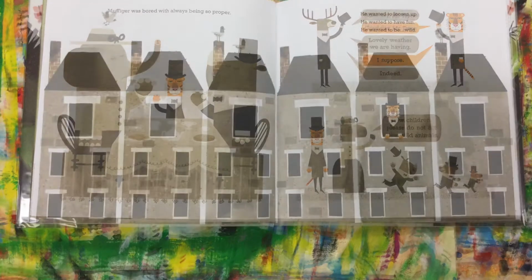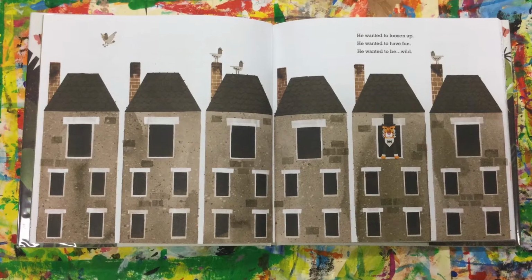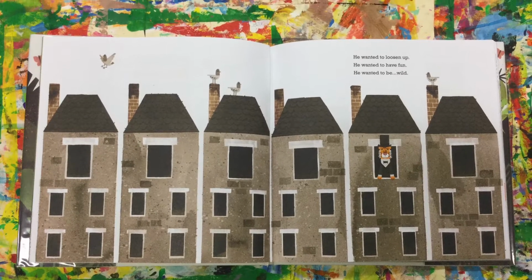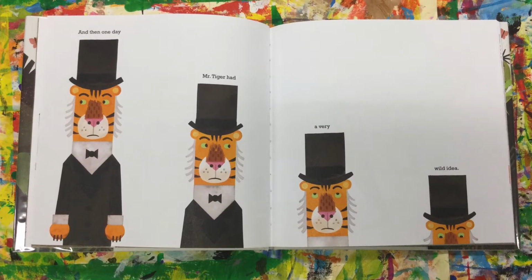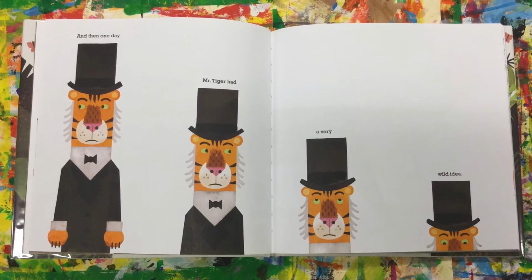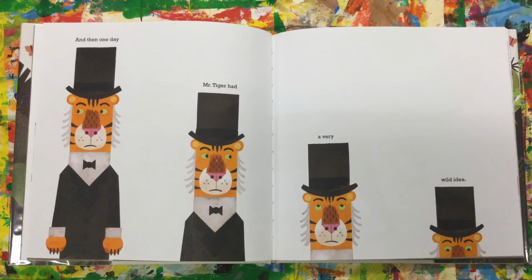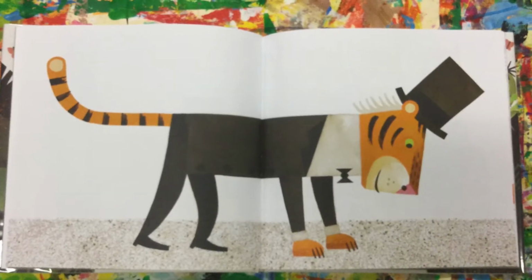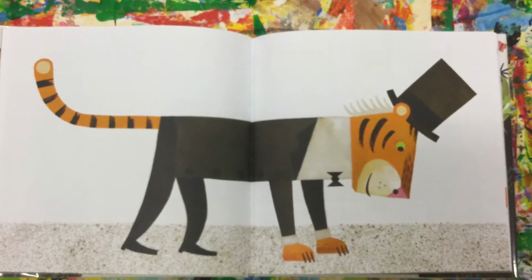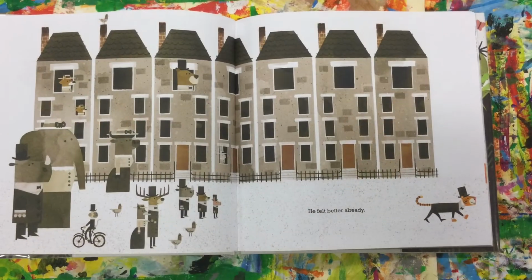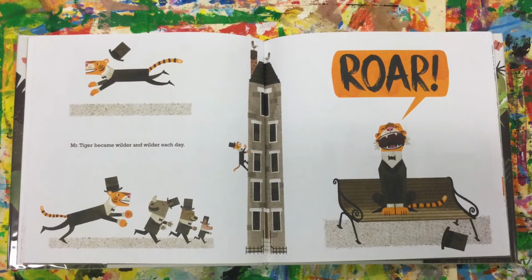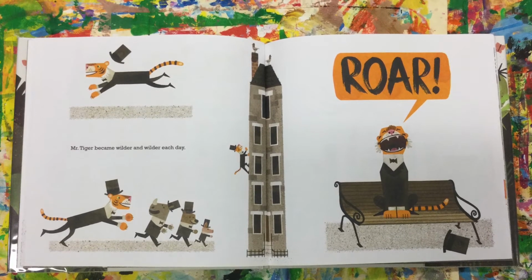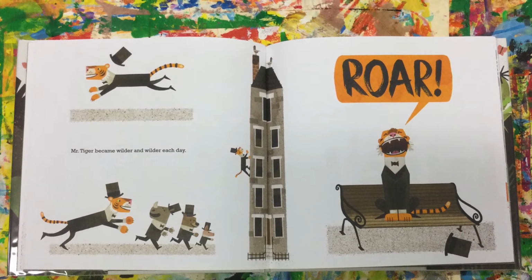He wanted to loosen up. He wanted to have fun. He wanted to be wild. And then one day, Mr. Tiger had a very wild idea. He felt better already. Mr. Tiger became wilder and wilder each day.